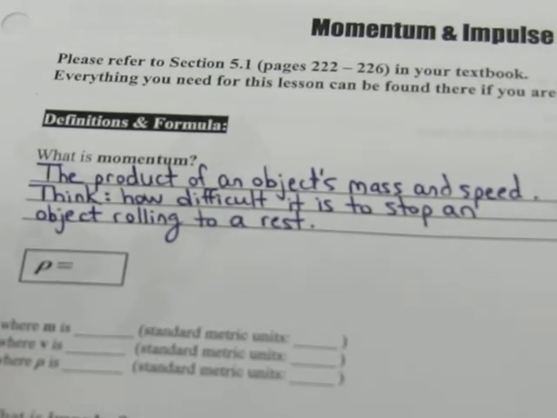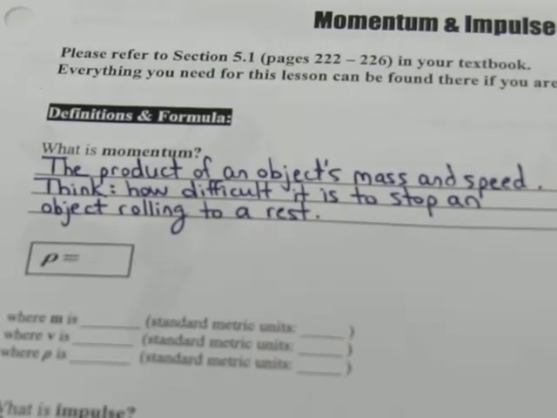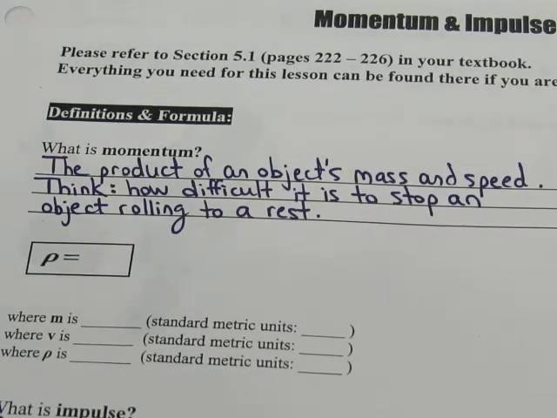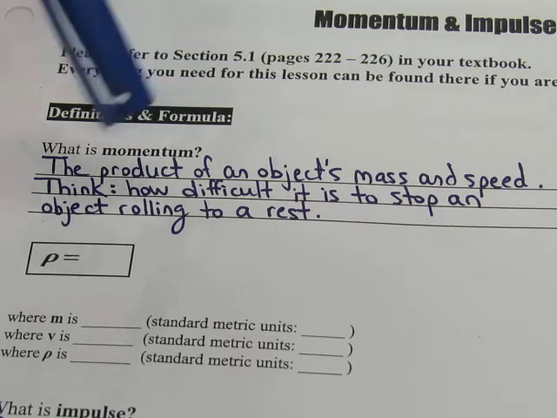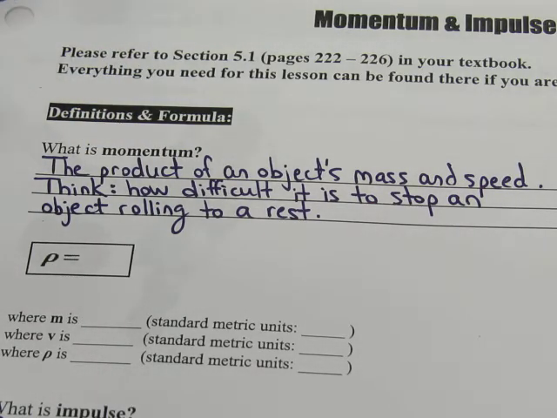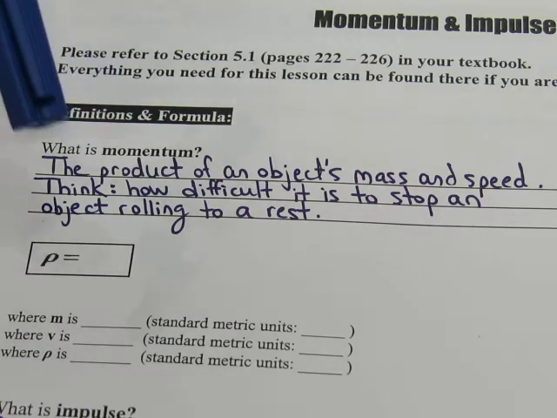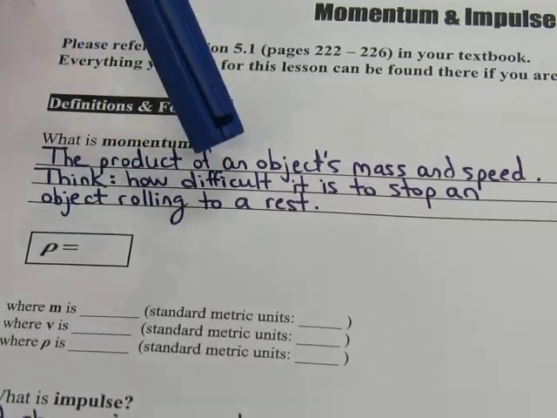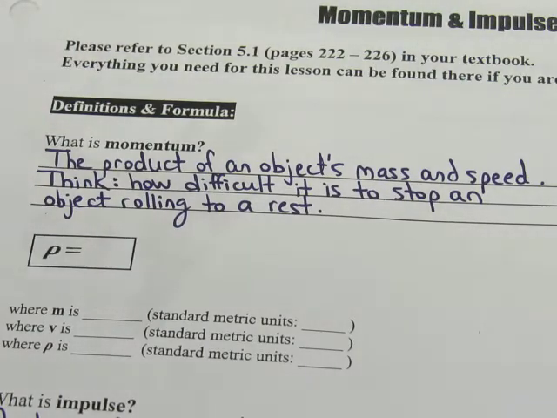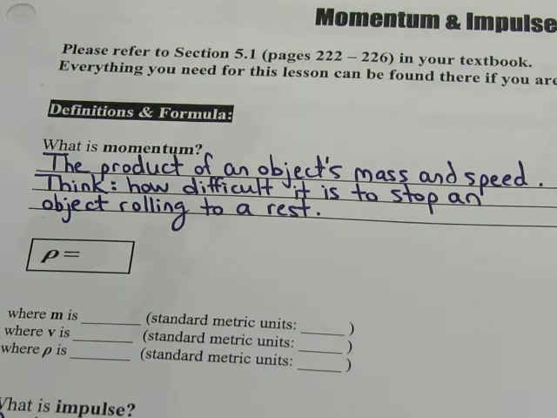Now the theme of this work is momentum and impulse. So first you're going to need a definition for momentum. And unfortunately the definition in the textbook isn't really a definition. It's more like taking a formula and writing a sentence out that matches the formula. Their definition of momentum is the product of an object's mass and speed. I always had the same problem. The definitions for momentum always sounded like that, but what is it?